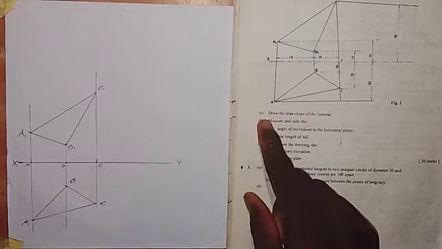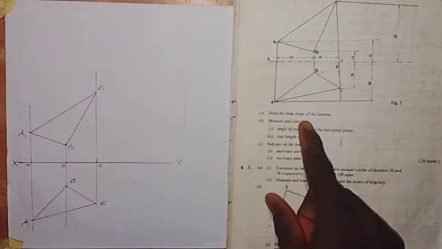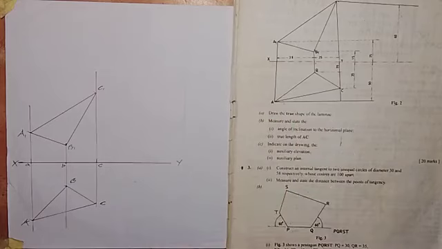Question A says: draw the true shape of the laminate. That is question A, draw the true shape of the laminate. So to draw the true shape of the laminate, I need you to follow me because I'm going to take my time to explain this very well so that you can be able to do it with ease. It's very simple. Even I taught a student today and the student was able to do it himself without my help, okay? So let's go.